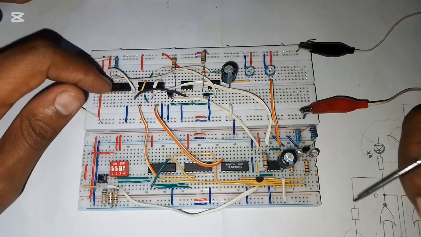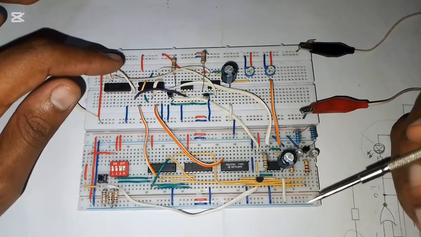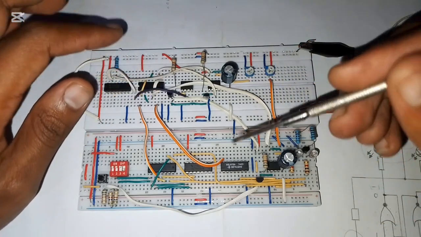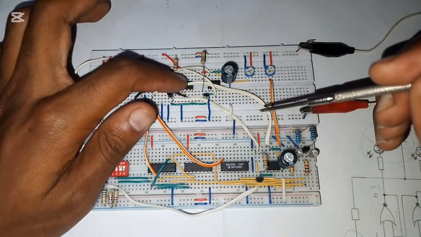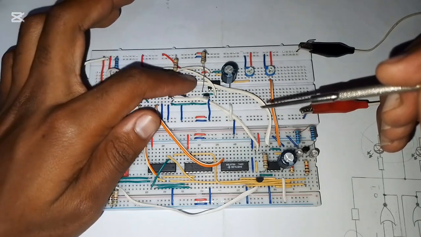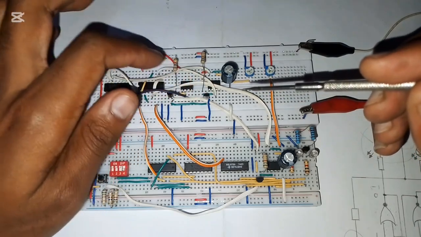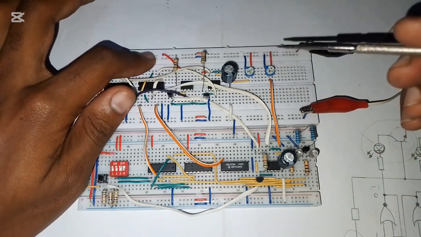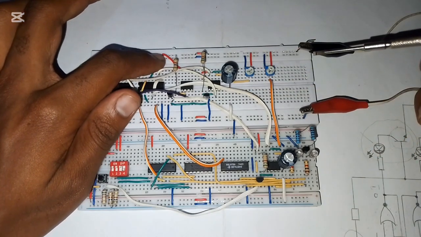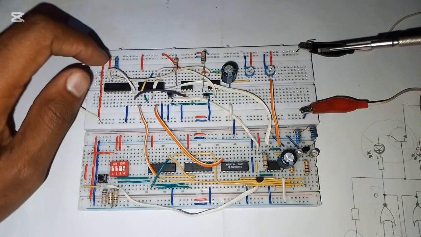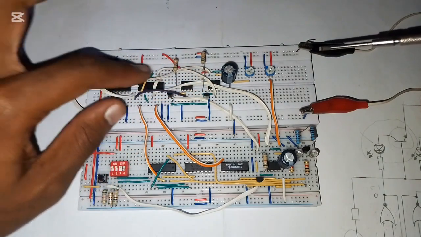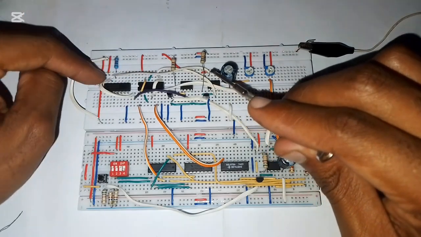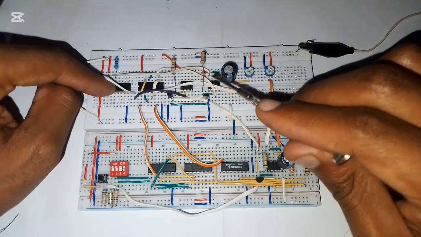These two ICs are just to amplify the signals, because you can see we are using the outputs of different ICs to power the next IC. Like the first IC, this NE555, is connected directly to the power supply, but the next one is given power, as you can see in pin number 8, from this buffer. It's an amplifier.